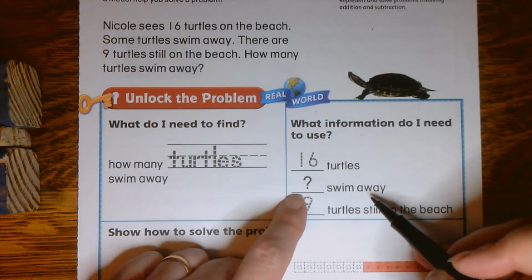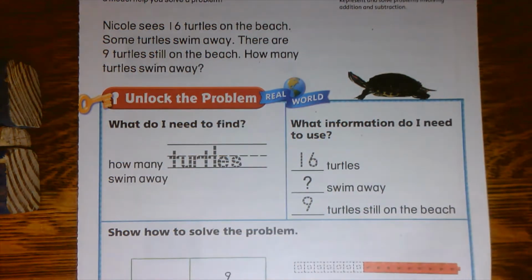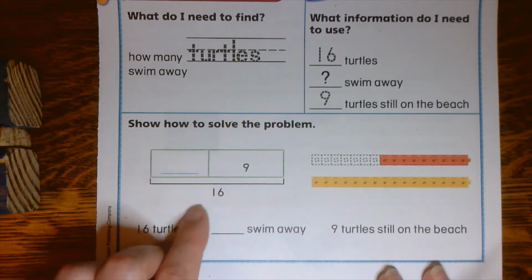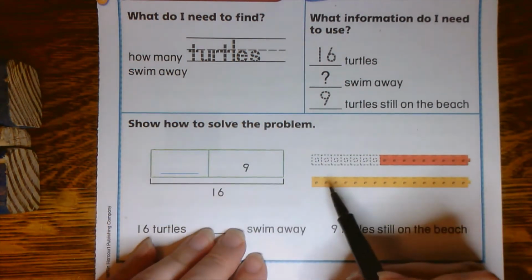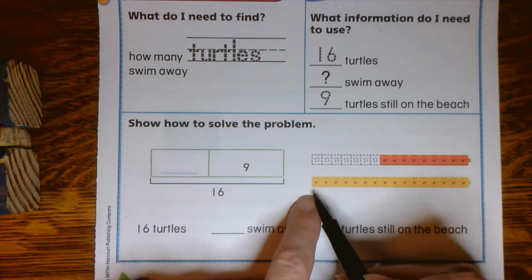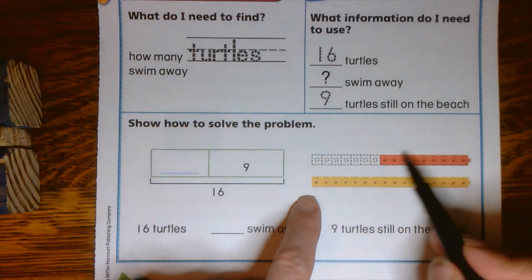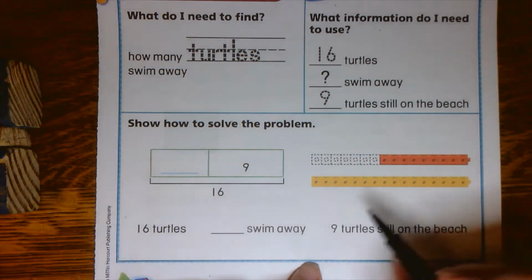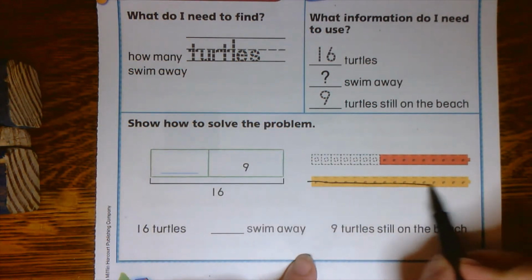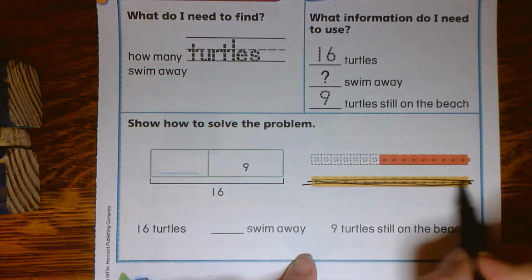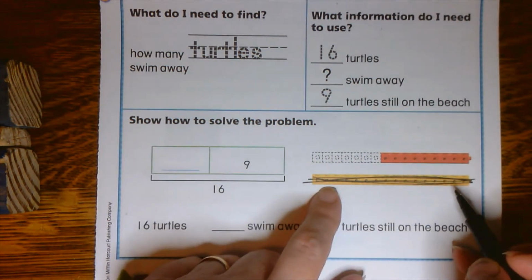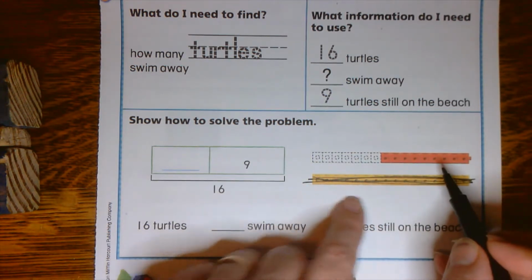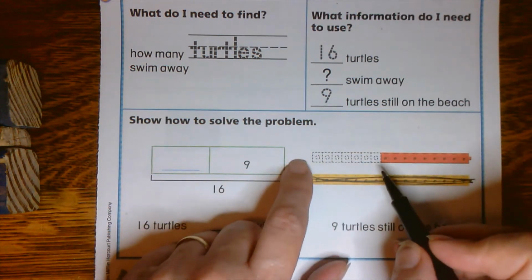16 turtles. We do not know how many swim away, but we know 9 are left on the beach. Now, we did not do a ton with bar models, but here we are. I don't love that they're showing you there are 16 here plus 9 here, because then you could think maybe you're supposed to add the 16 and the 9, and that's not actually what they're showing. So I want you to take your pencil and cross that out, because you don't actually have 16. You didn't have 16 turtles and then 9 more turtles. You had 16 turtles altogether. And then one group was 9 and then another group was some other amount.